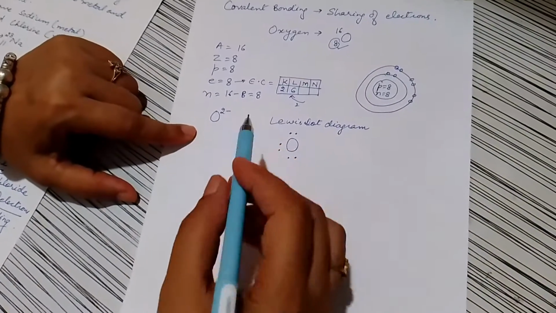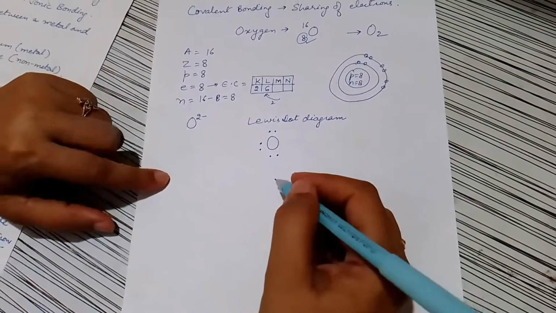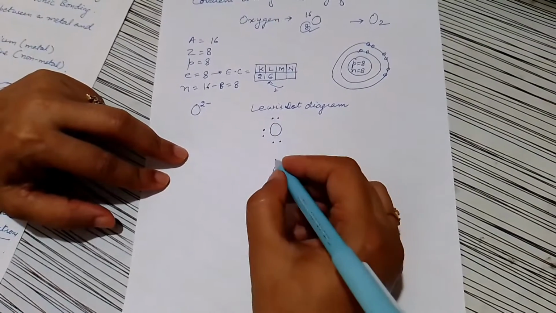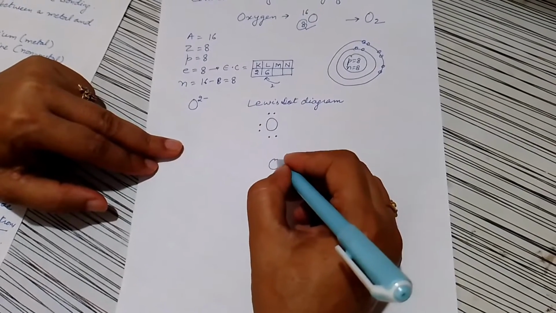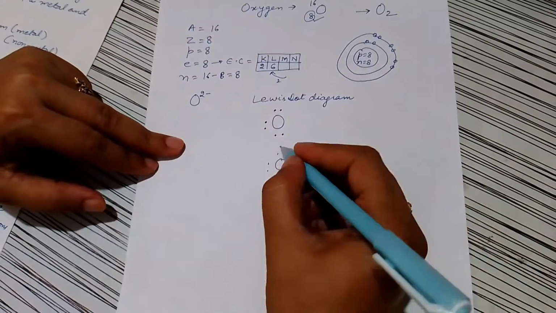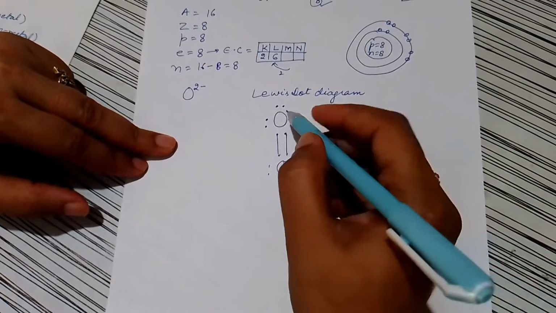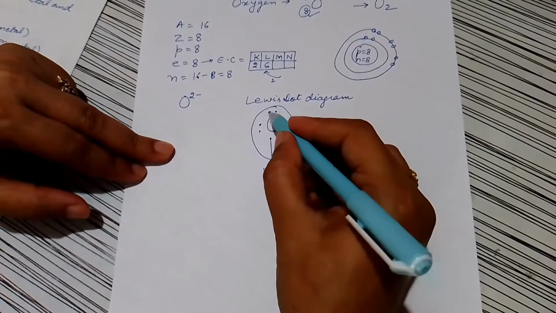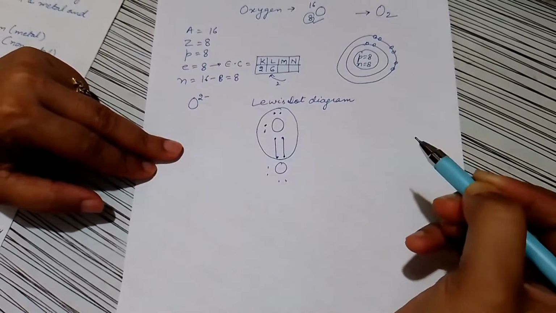There are 2 atoms in an oxygen molecule. How do they combine? They share what they have. So I'll make another oxygen atom with the same electronic configuration, with 6 electrons. These electrons will combine, and one particular oxygen atom will have 8 electrons.